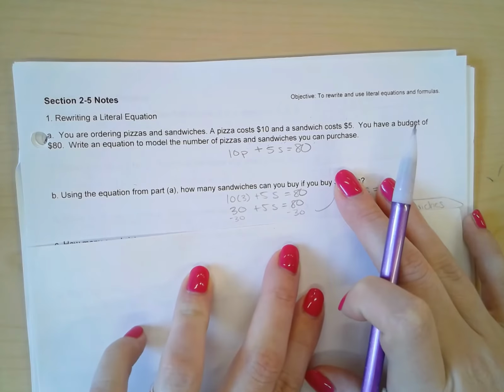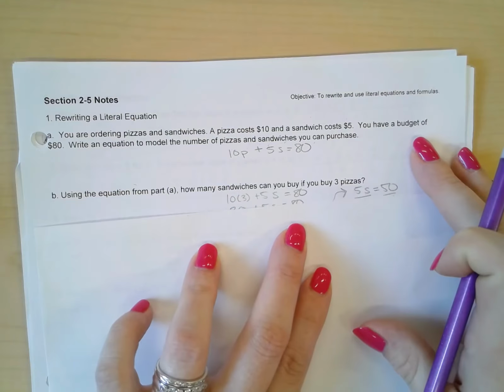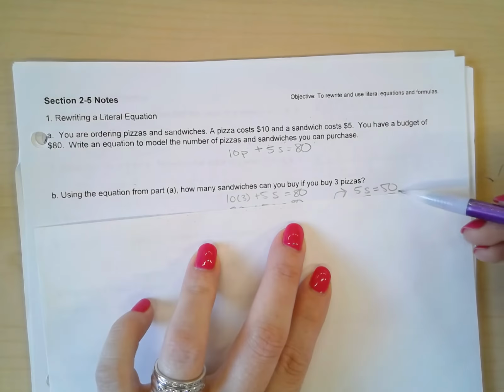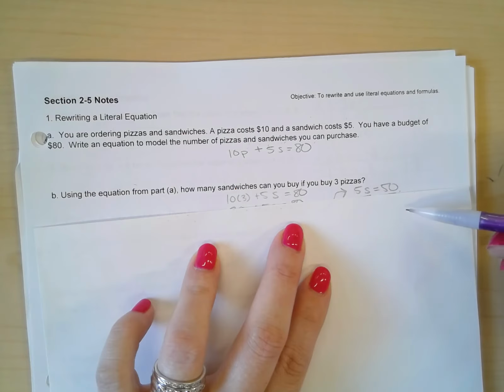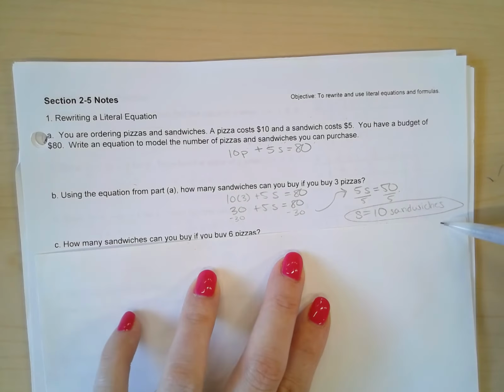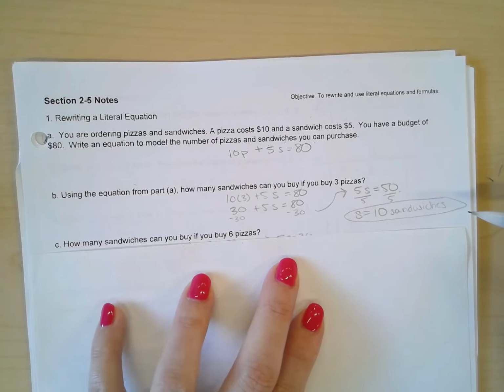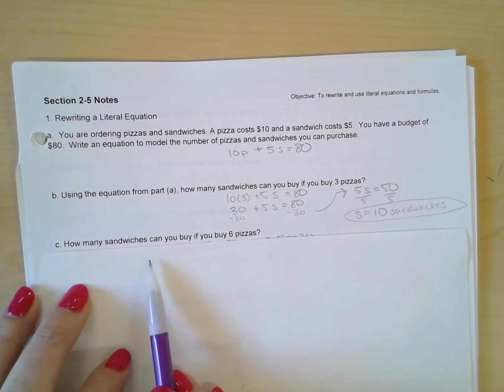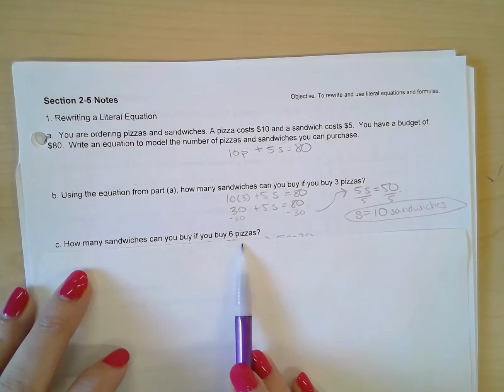Subtract 30 from both sides, and you'll get 5s equals 50. Divide by 5, and you'll get s should be 10. So you can buy 10 sandwiches if you buy 3 pizzas. So Part C says how many sandwiches can you buy if you buy 6 pizzas.